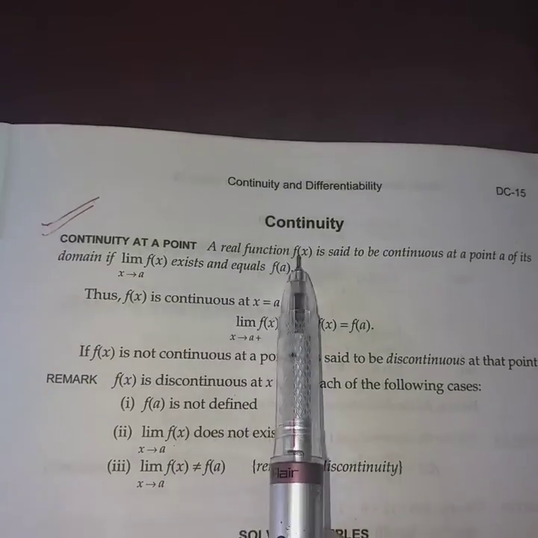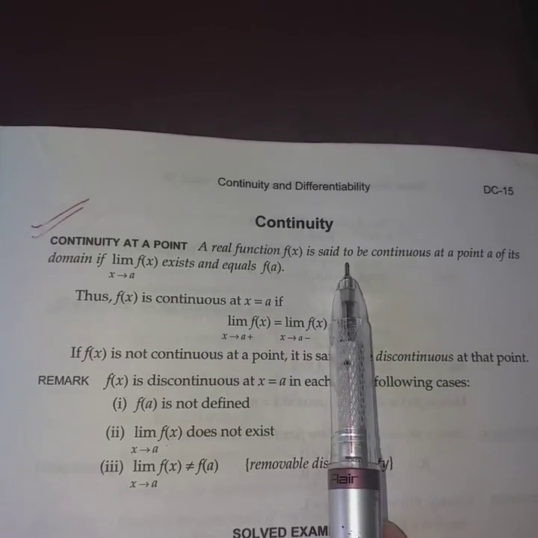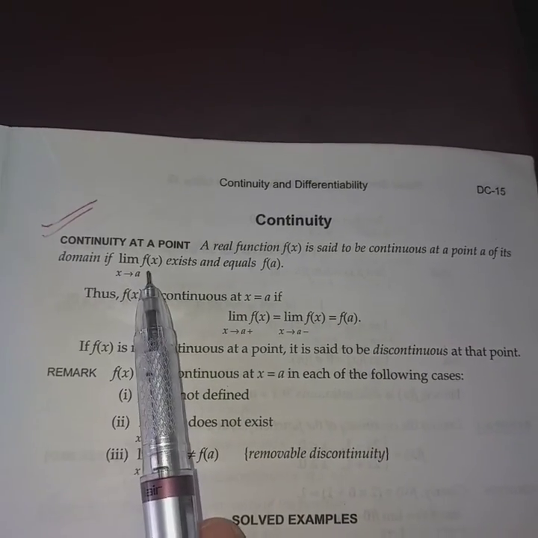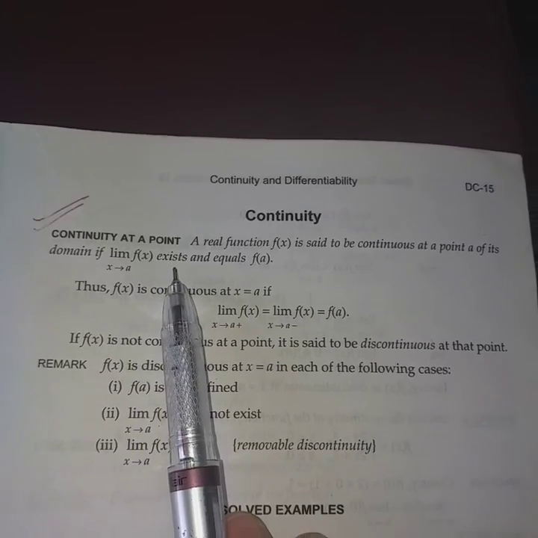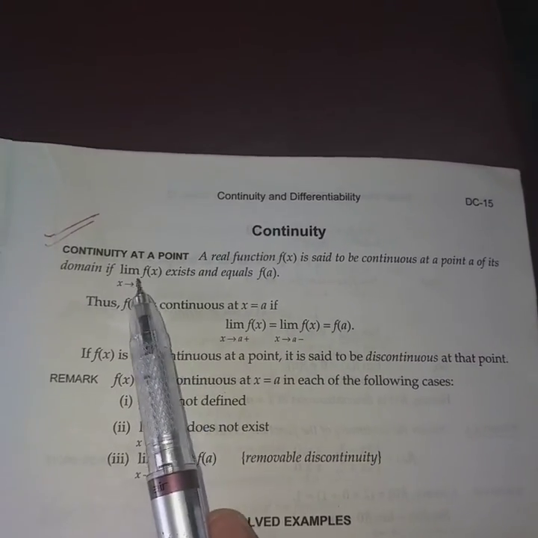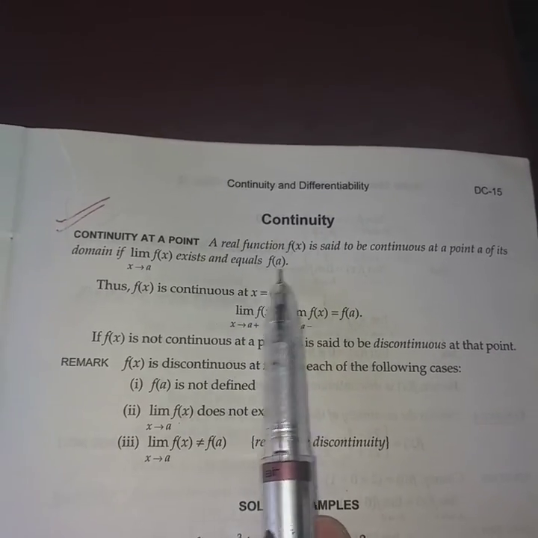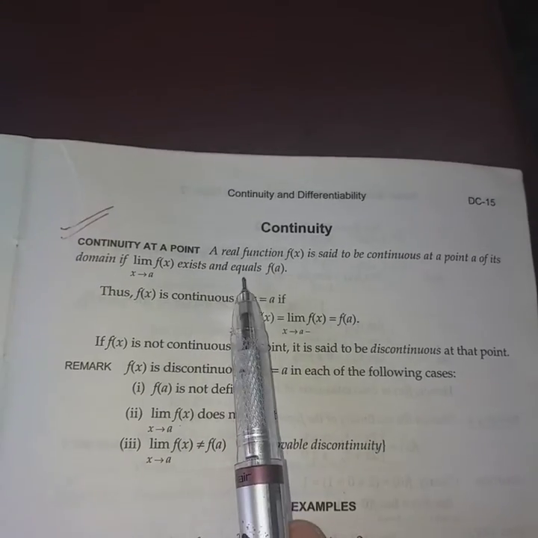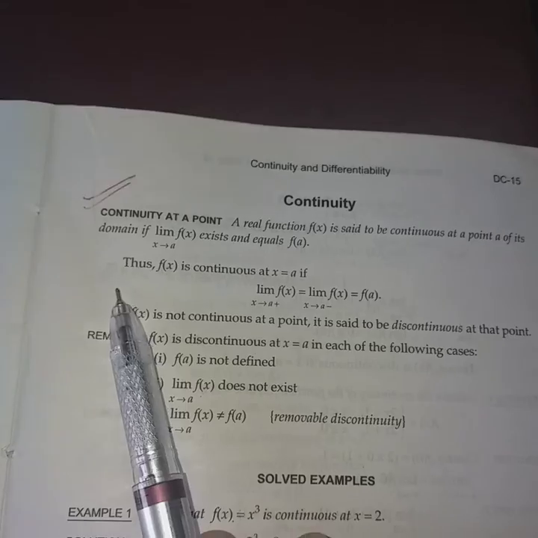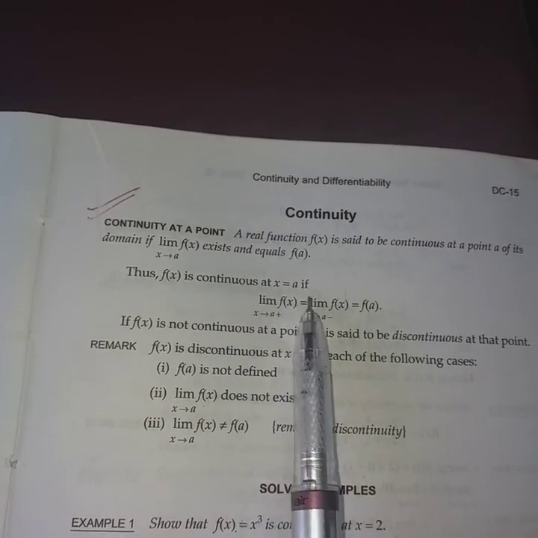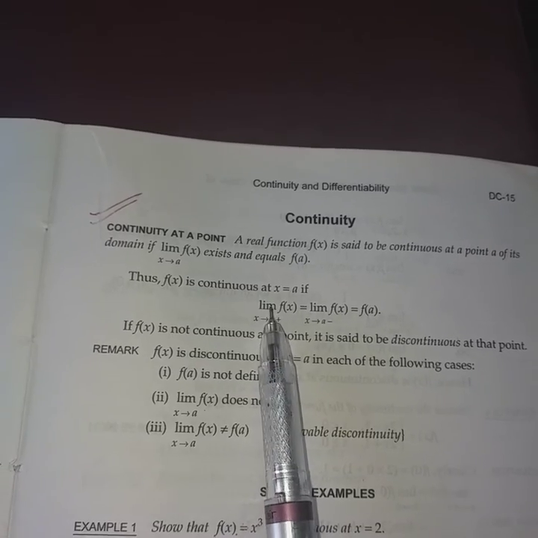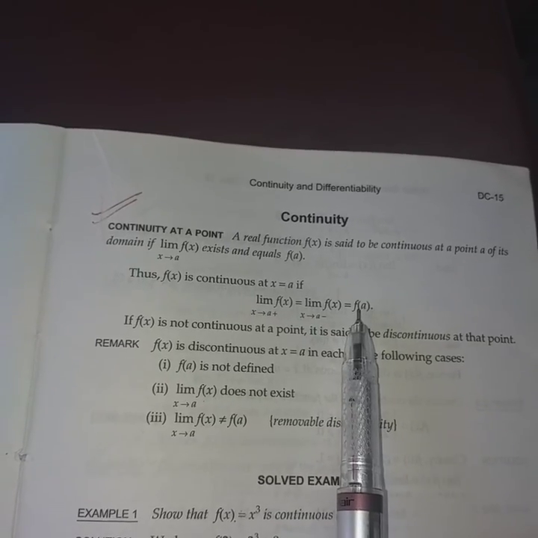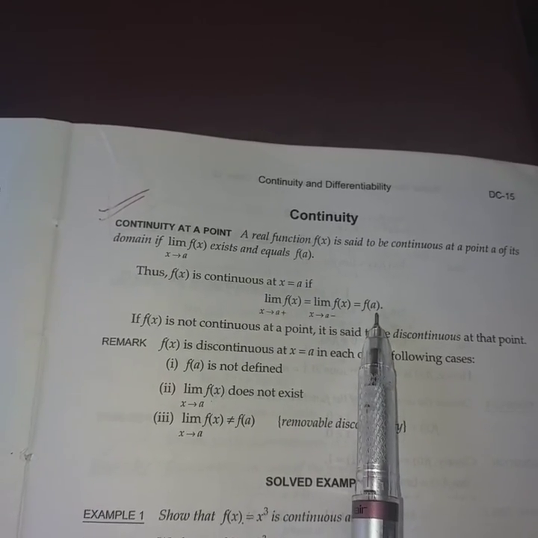Let us see it from a textbook. A real function f(x) is said to be continuous at a point A of its domain if the limit of f(x) as x tends to A exists, we have already learned limit in class 11, and equals f(A). That means the limit of f(x) when x tends to A must exist, and it must be equal to f(A). Thus f(x) is continuous at x equal to A if the right hand limit equals the left hand limit equals f(A), that is the value of the function at A.